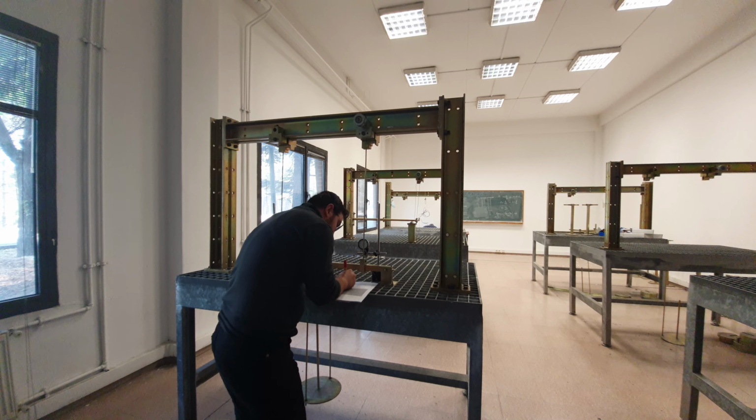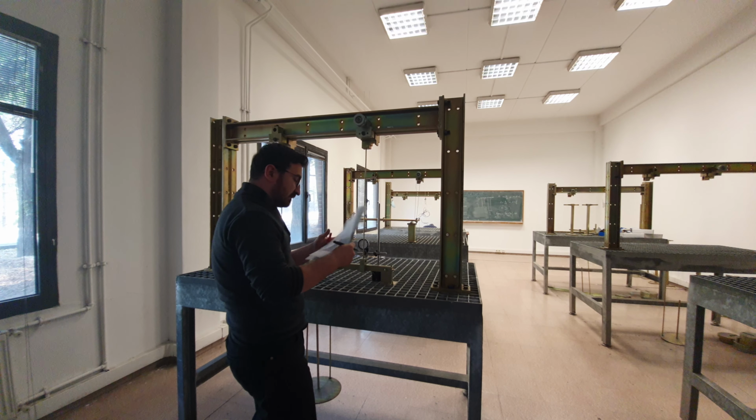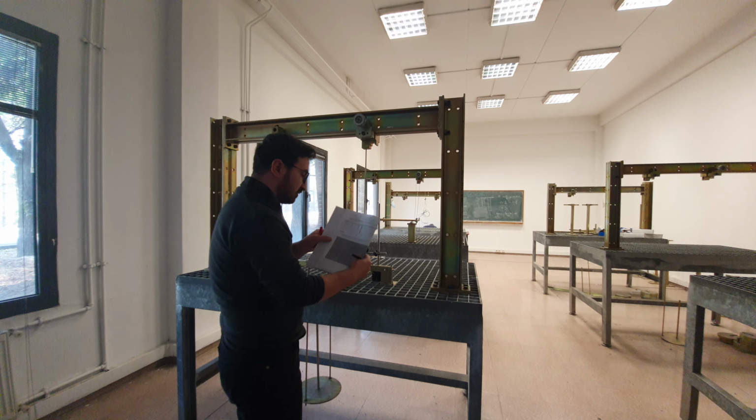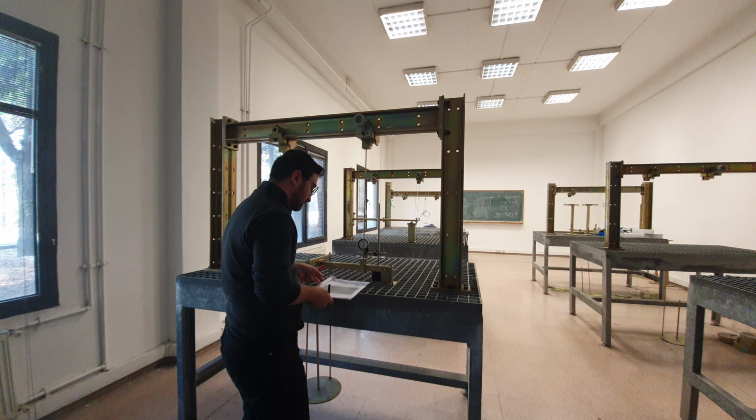For example, for 10 kilograms, stress is equal to 10 kilograms multiplied by g divided by area, and strain is equal to deformation, this value multiplied by 0.01, over 600 millimeters.